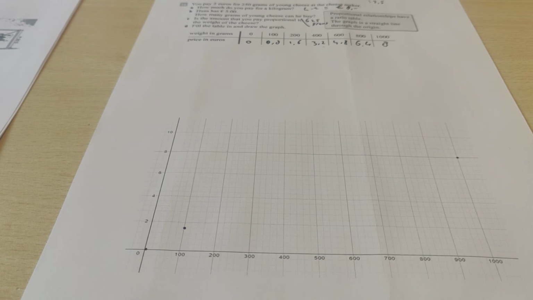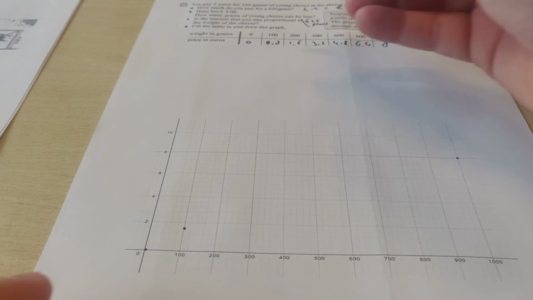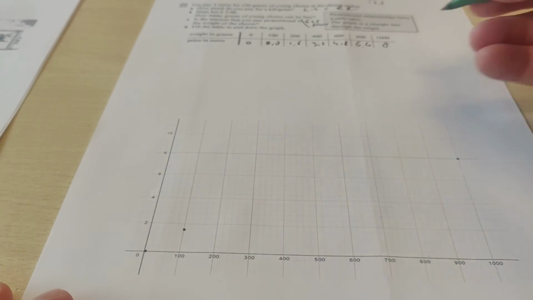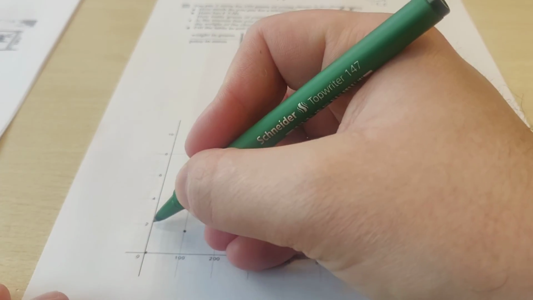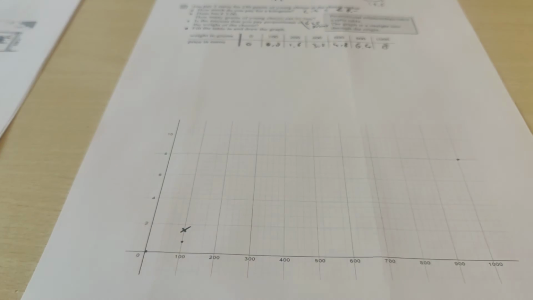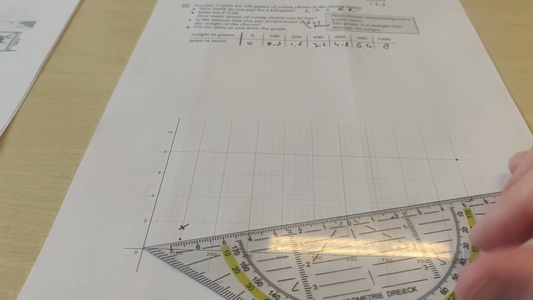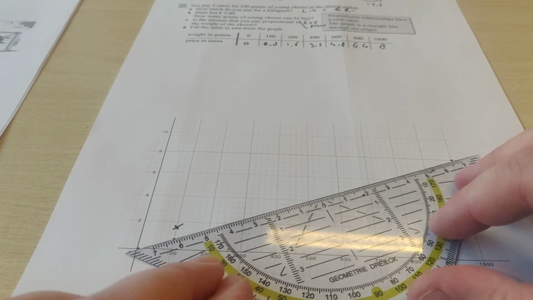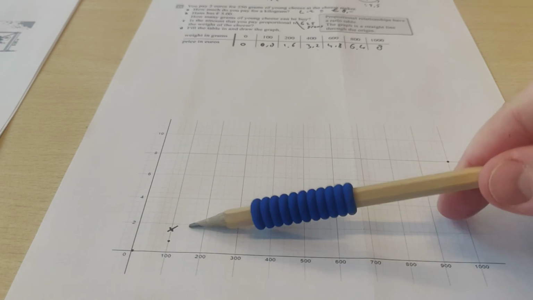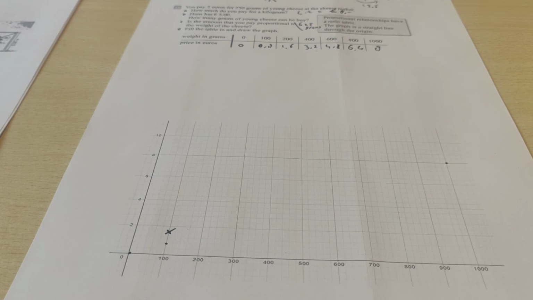But sometimes it's a bit hard to see where you have to make that point. For example, 1.6 would have been... this one I already did wrong, because this is till 2, so 1.8 would have been here and not there. See? It's very easy to make a mistake. So we're going to draw a straight line now, and actually I should use a pencil for that, because then I could have also erased this point, which I didn't do.